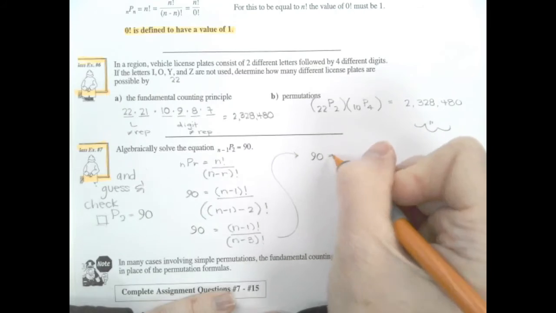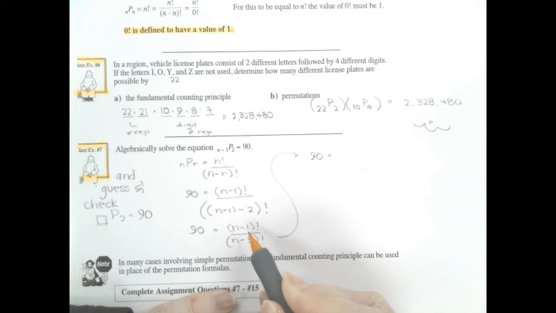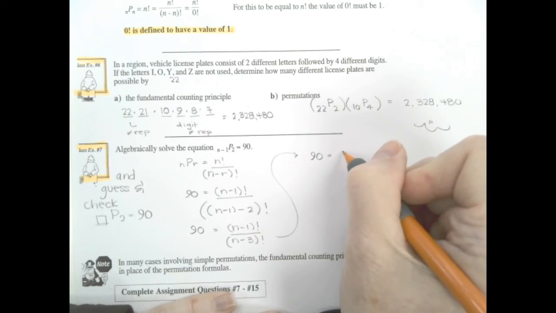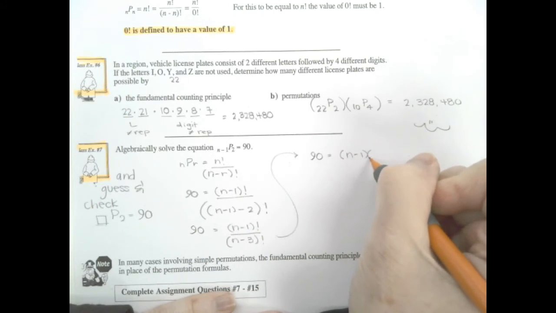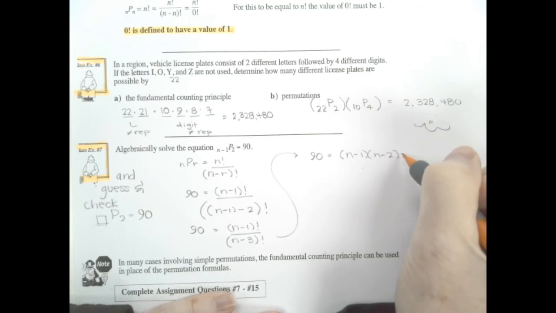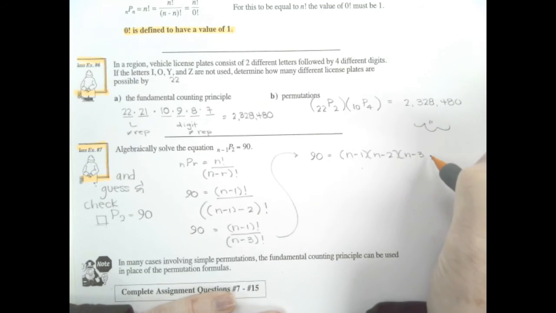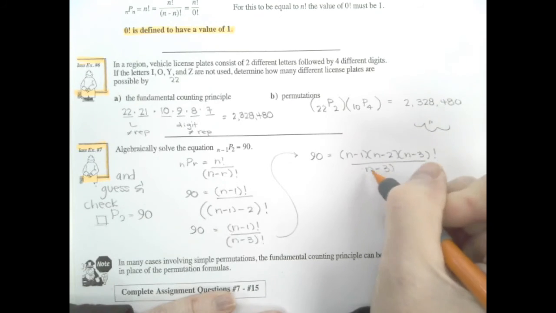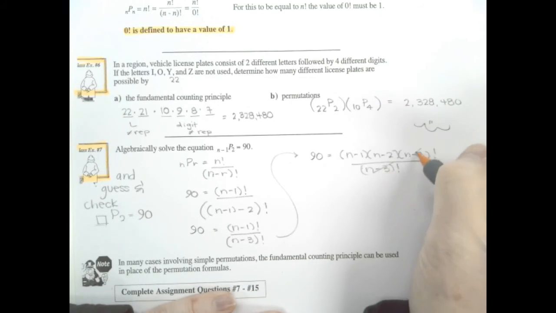90 equals, I'm going to think n minus 1, next is n minus 2, n minus 3. Yes, I'm going to get something that can cancel out. So n minus 1 times n minus 2 times n minus 3. I can quit there. Factorial over n minus 3 factorial. Those will cancel.